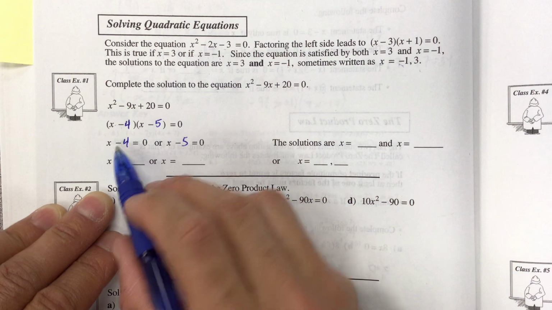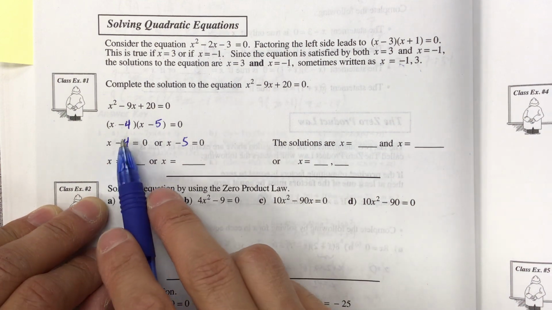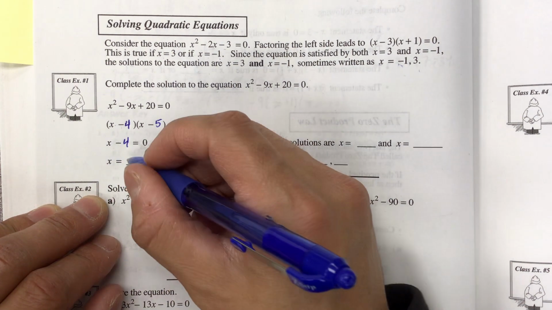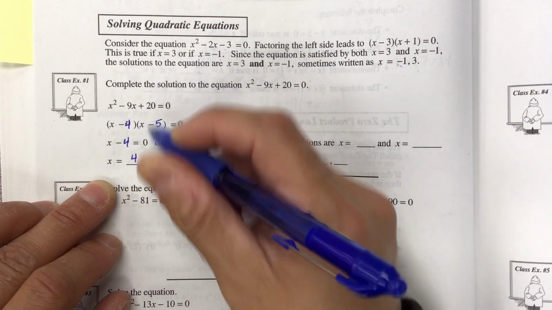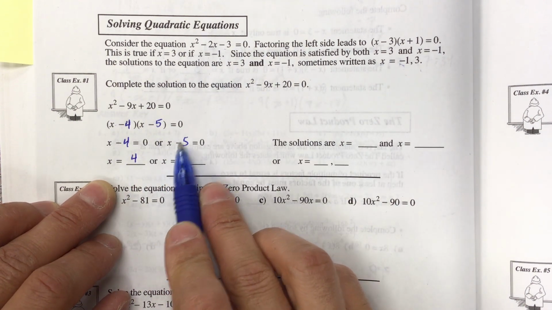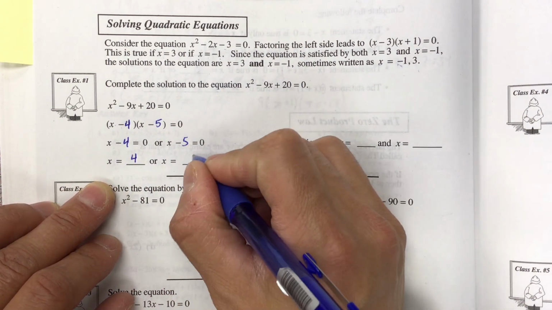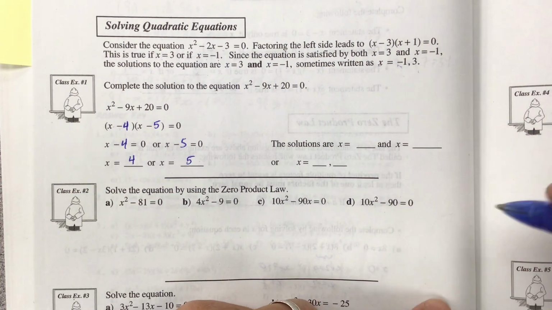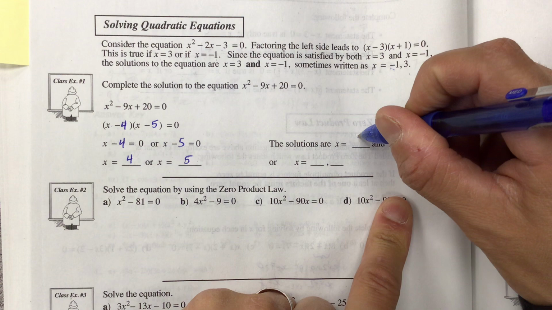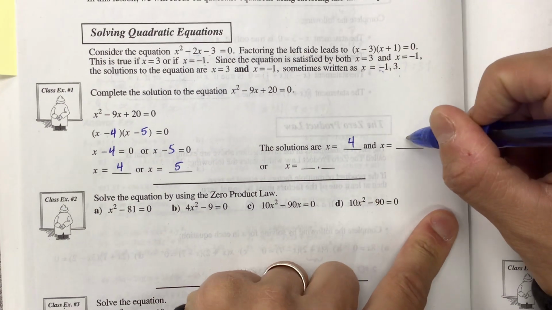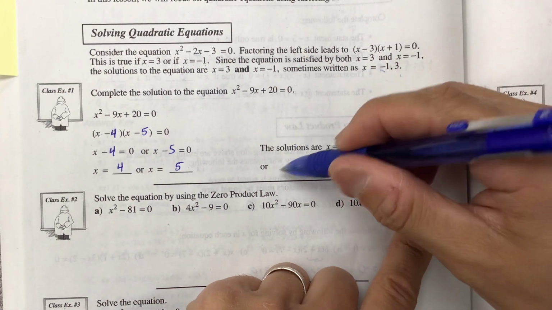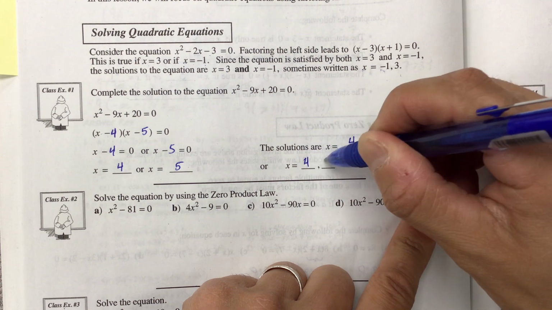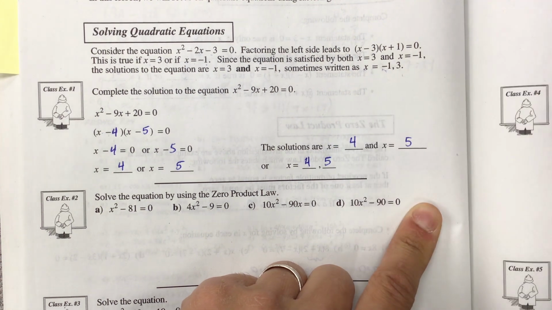So if I were to solve for x, I'd have to add 4 to both sides, which would result in x equals 4. I could also add 5 to both sides, in which case x would equal positive 5. Now the solutions are x is equal to positive 4 and positive 5, or we could say x is equal to 4 and 5.